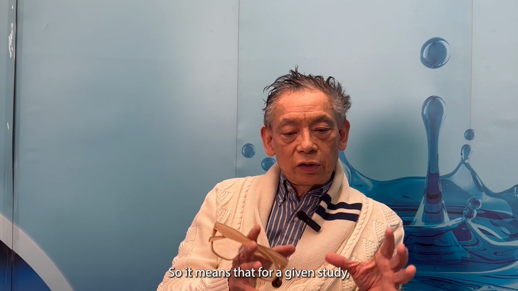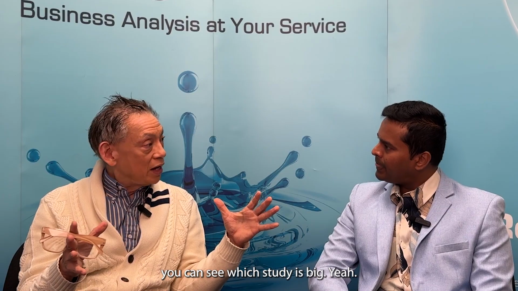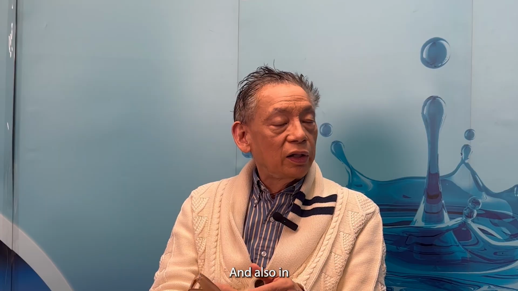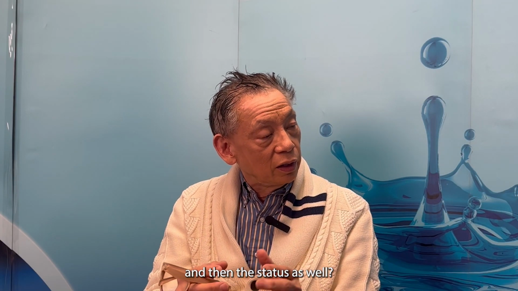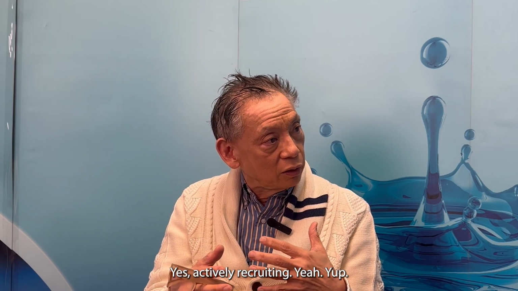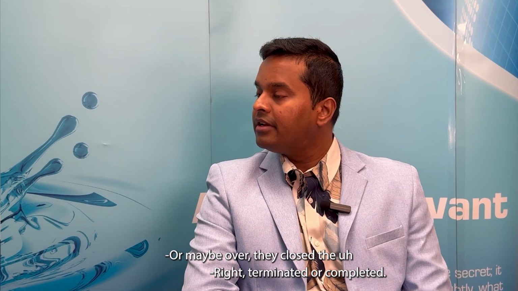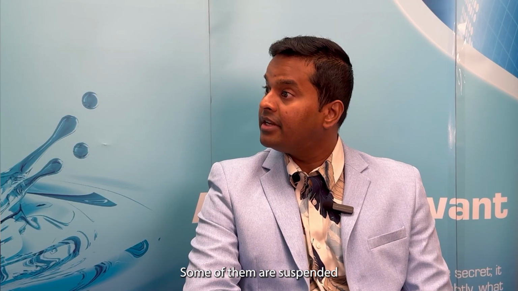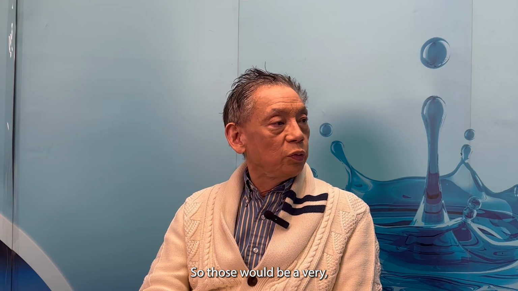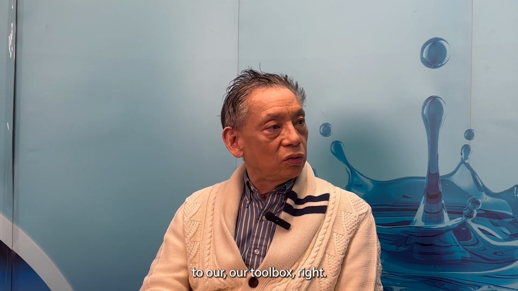So for a given study, you can say which study is big and which is more significant just by looking at the PIs, how famous they are, or the number of sites. Also in what phase they are in the clinical trial, if they just started or are about to finish, and the status as well, if they're still actively recruiting, or maybe over, closed, terminated or completed. Some of them are suspended as well. So those would be a very good addition to our toolbox. Absolutely.